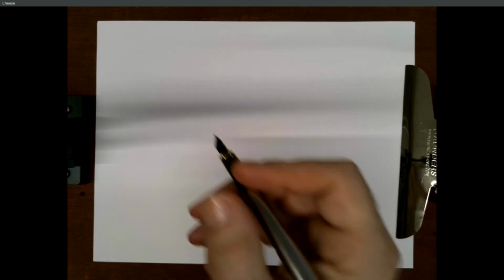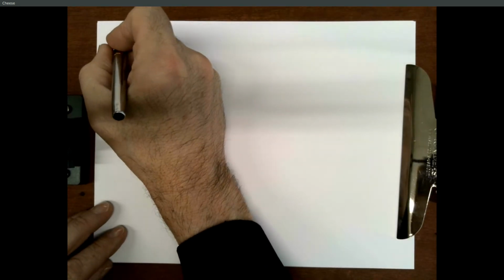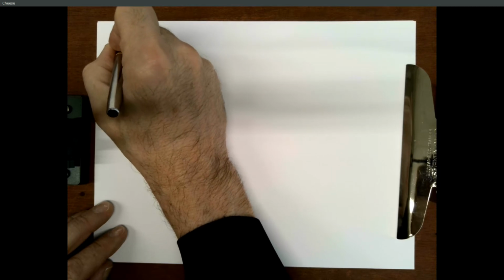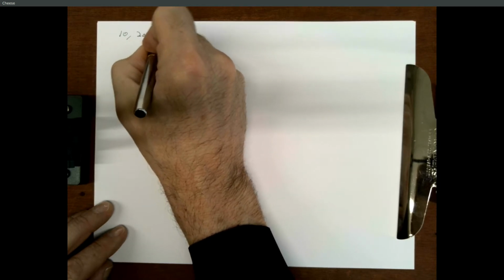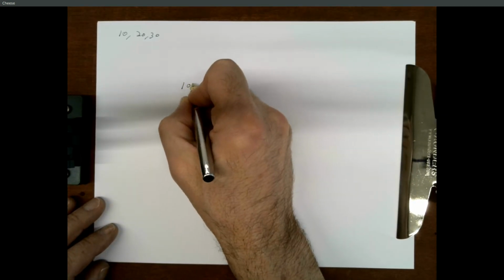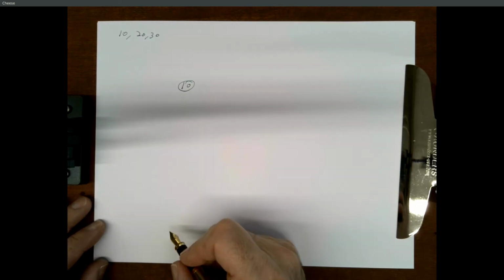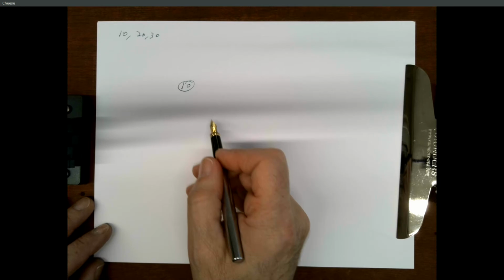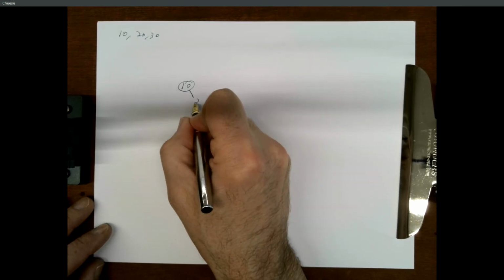All right, so let's run our sample again. So let's build a tree by inserting a 10 and a 20 and a 30. So start off with an empty tree. When we insert a 10, we're just going to make a node containing a 10. When we insert a 20, we'll start at the 10, move to the right. There's nothing to the right, that's where the 20 will go.